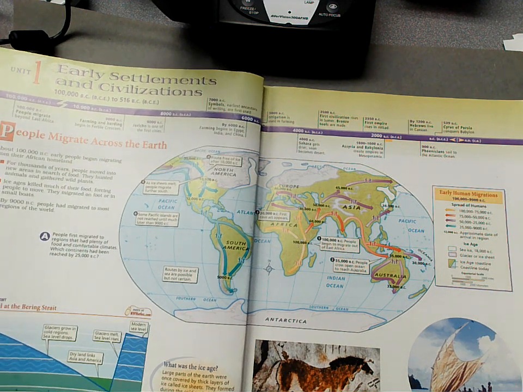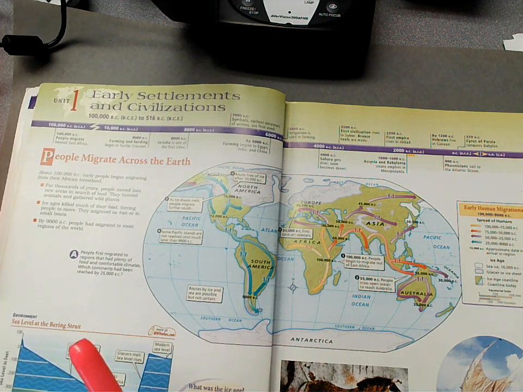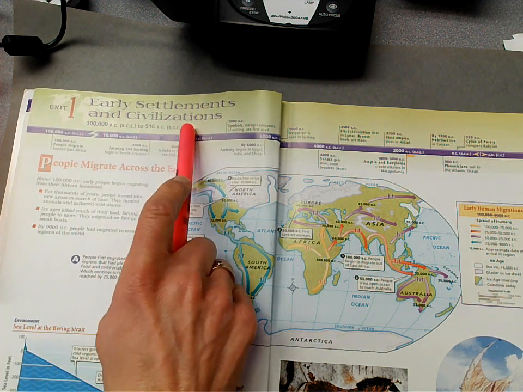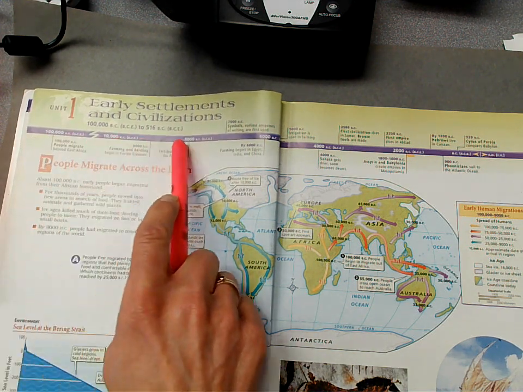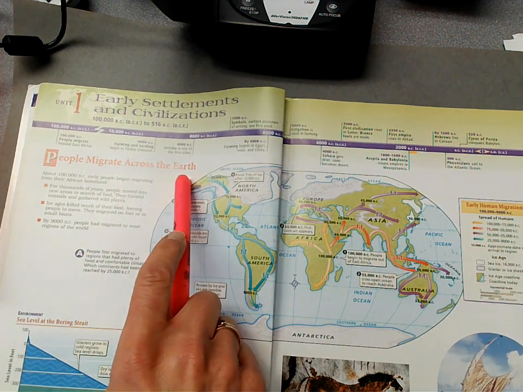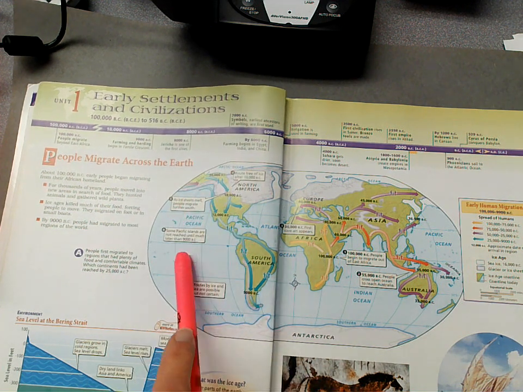First of all, noticing that maps and atlases have titles. So what are we talking about? What's going on? Here's your title, Early Settlements and Civilizations. This is the timeline the Atlas provides for you. Here's a subtitle, People Migrate Across the Earth. Remembering to read all the things that they're offering to you to learn about.